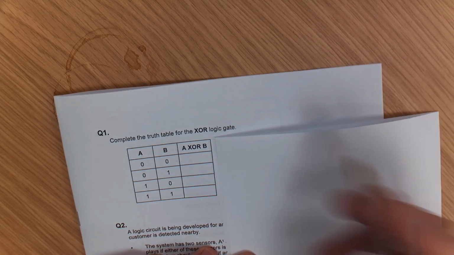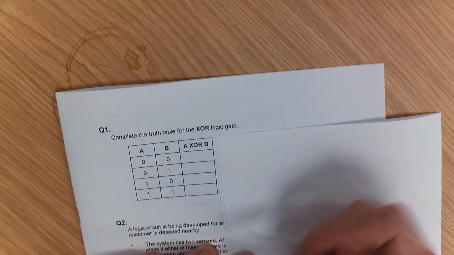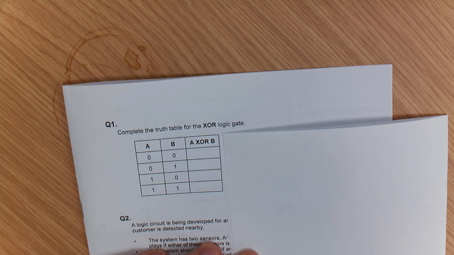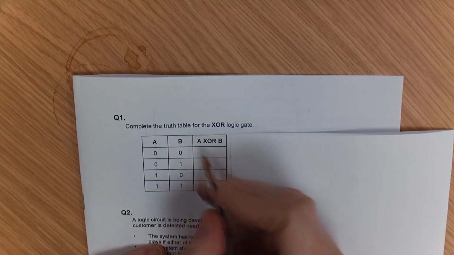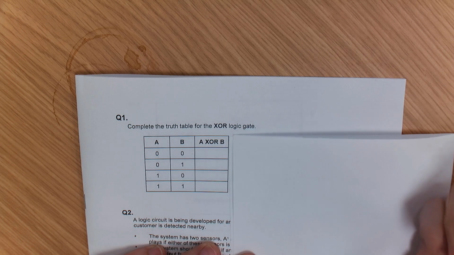Right, so we are looking at logic gates here, right? What I want to remind you before we answer these questions is there are 4 gates that you are going to need to be aware of in the AQA spec, all right? If it was the OCR spec, they've only got 3, but you've got 4, all right? The first one is here, which is XOR, and I'm going to go through that.